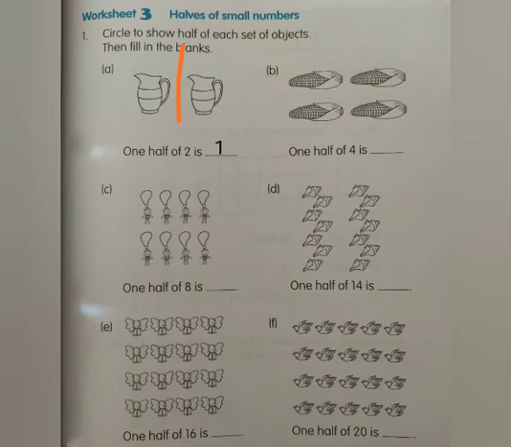Question B. 1/2 of 4 is 2. 1/2 of 8 for question C is 4. Question D. 1/2 of 14 is 7. Question E. 1/2 of 16 is 8. Now last one, F. 1/2 of 20 is 10.